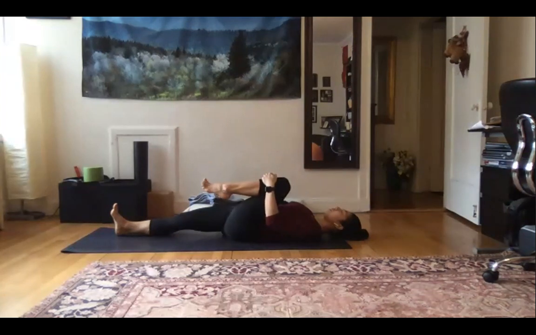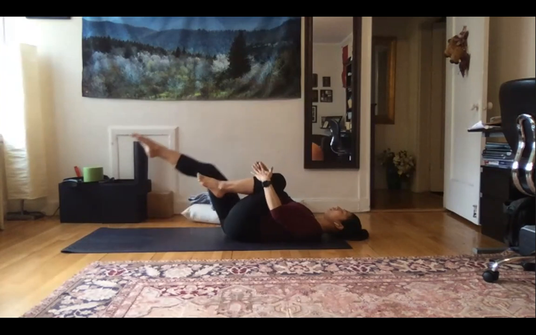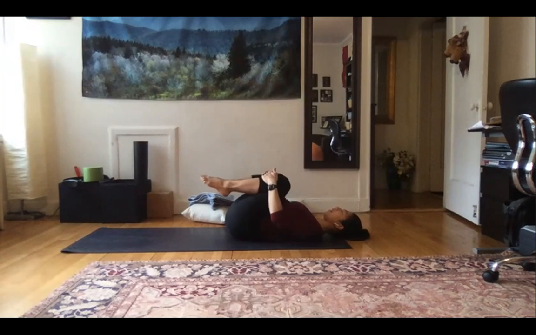Maybe 5 circles in one direction, and maybe 5 circles in the other direction. And then bring both knees in towards your chest. Circle out the low back. And circle out the back in the other direction.